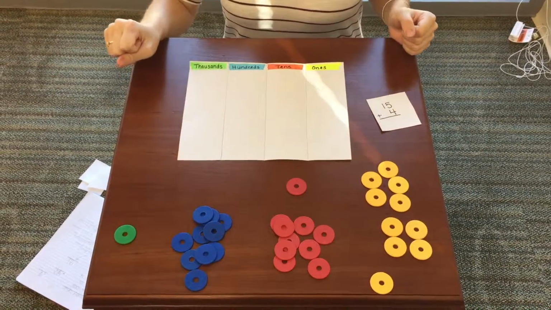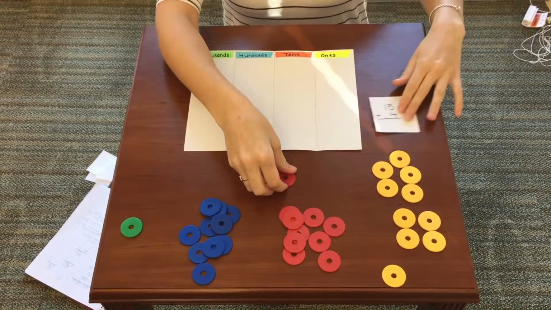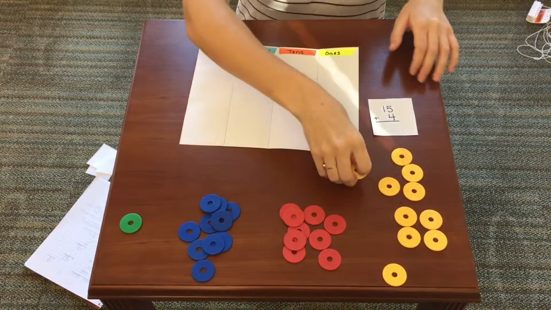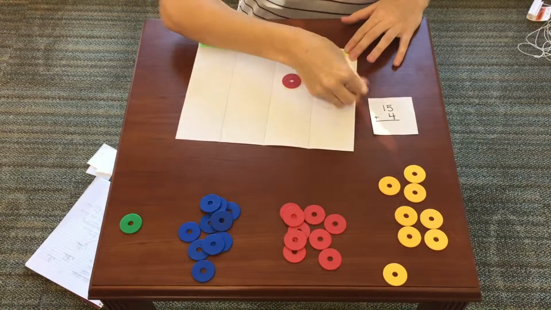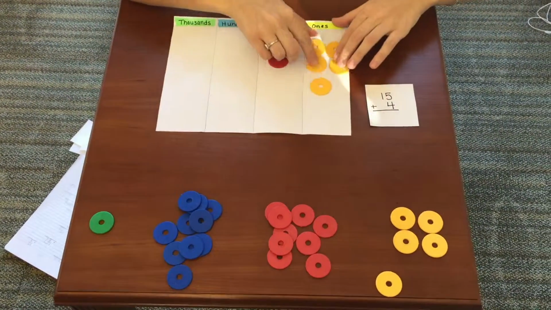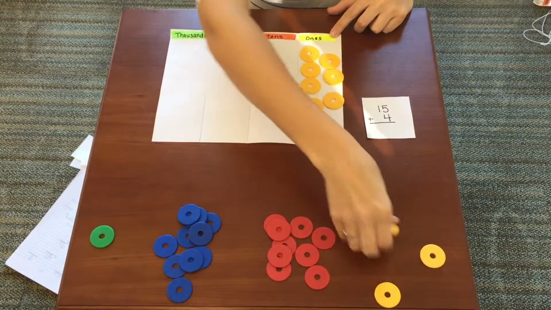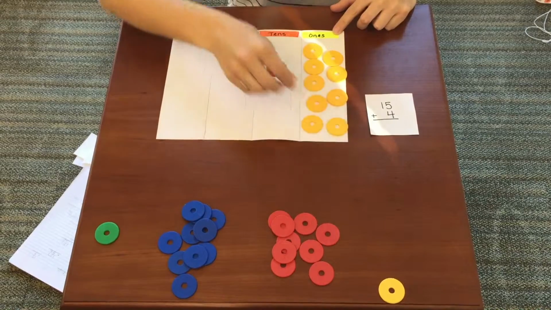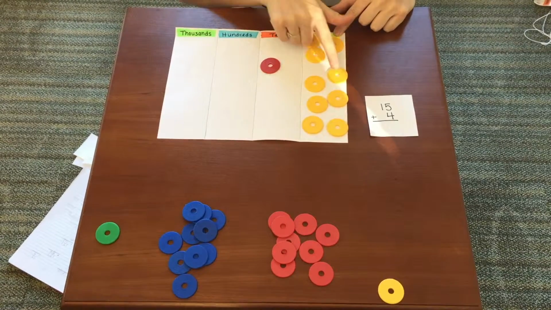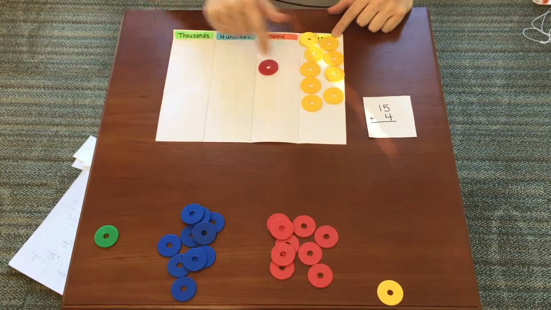So we can use these chips to model simple addition problems such as 15 plus 4. So we would have 1 in the tens place and 5 in the ones place to represent our 15. And then if we are adding 4, we can add 4 more ones and see that 15 plus 4 is 10, 11, 12, 13, 14, 15, 16, 17, 18, 19.